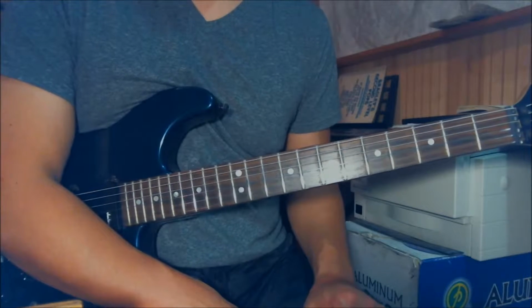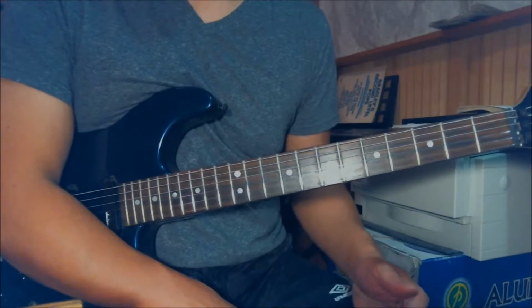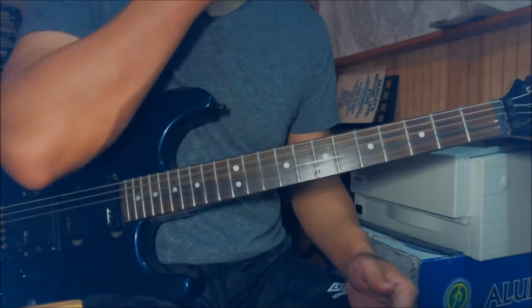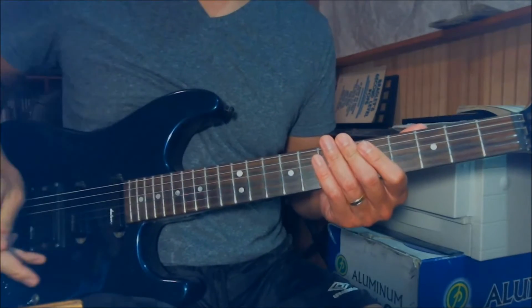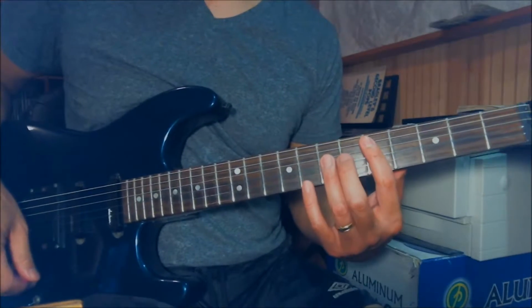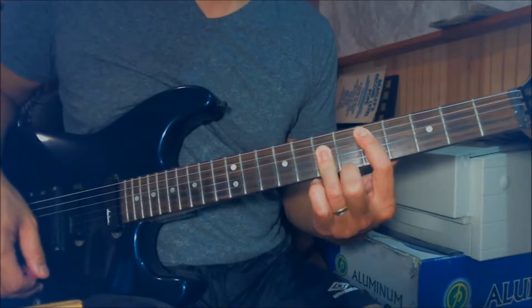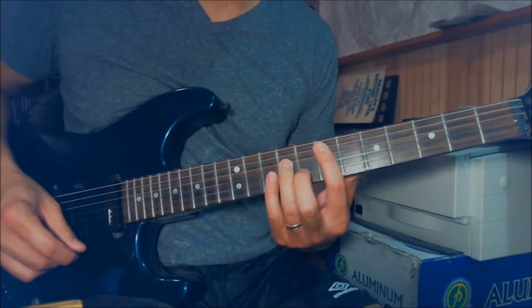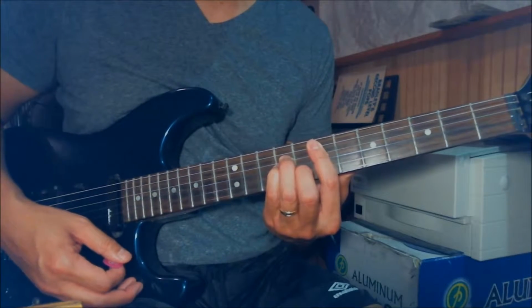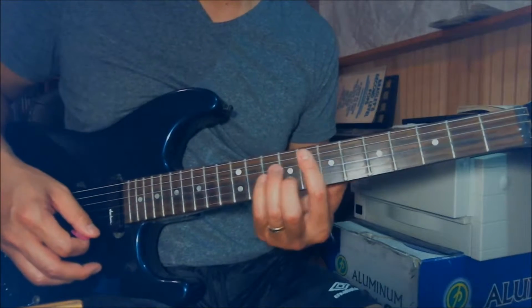That's the pattern. So I can play, let's say, the D major diatonic scale. If we start from the D note in the key of D, the first chord would be D major, right? The second chord would be E minor, and the third chord is F sharp minor.